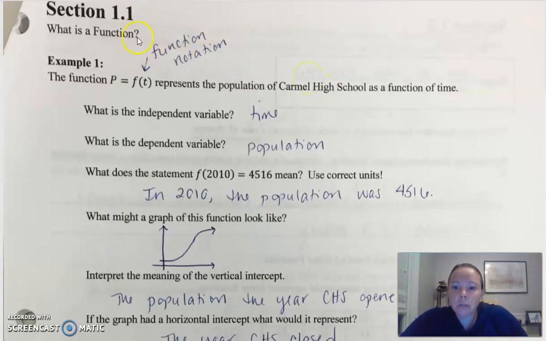Just to remind you, this is what function notation looks like. That f of t is how we say it. So the function p equals f of t represents the population of Carmel High School as a function of time. Now, remember to watch out for that "of time." Usually what follows the "of" is going to be your independent variable. So p equals f of t, p being your dependent variable, we're going to talk about that in a minute. That represents the population of Carmel High School, and depending on what year it is, that's going to tell us what the population is, which hopefully makes sense.